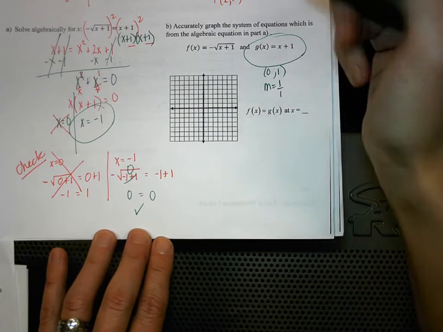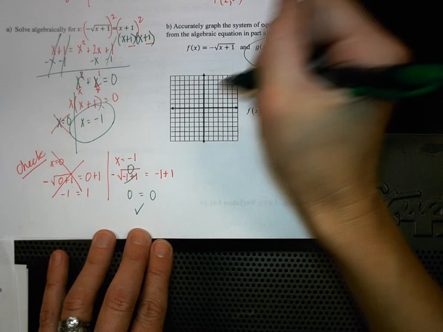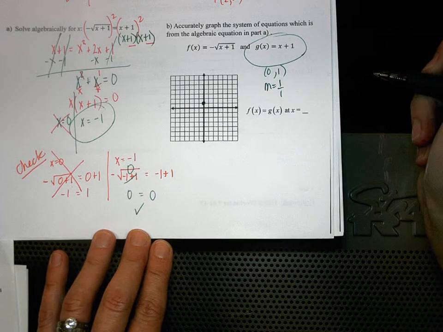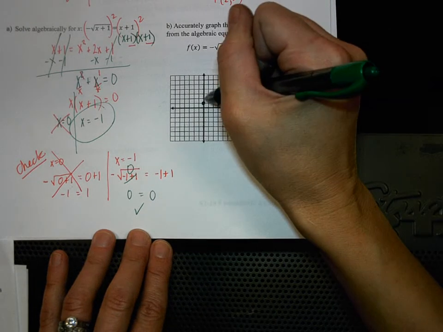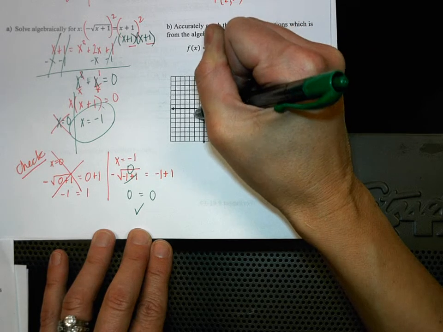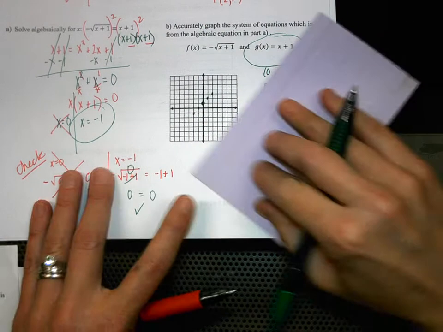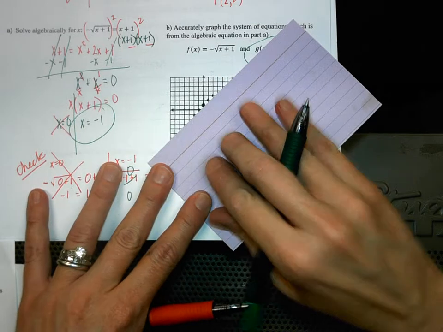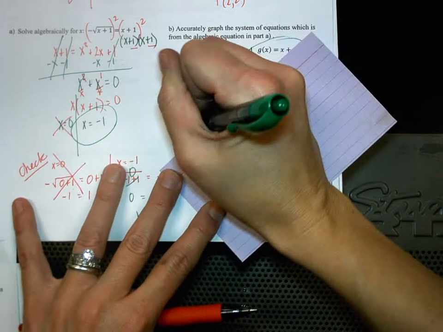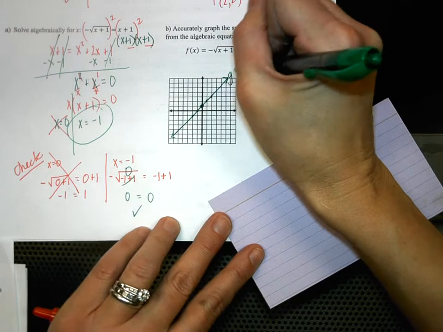Okay, so let's go ahead and plot this. 0, 1 would be right there. And then using our slope, up 1, right 1, up 1, right 1, or down 1, left 1, down 1, left 1. Use some sort of straight edge to make sure it's pretty accurate. And don't forget to label that this right here is g of x.